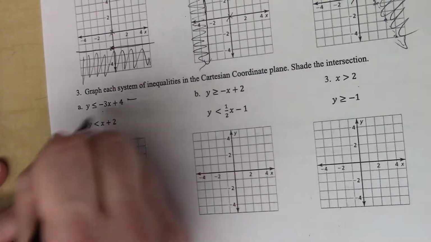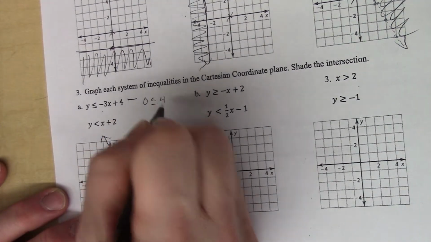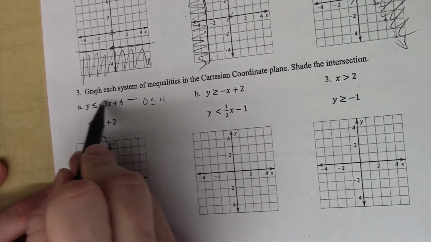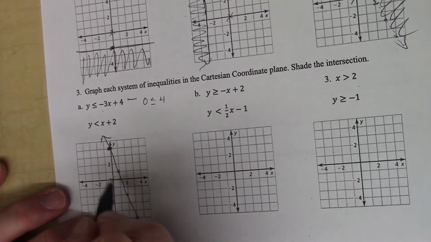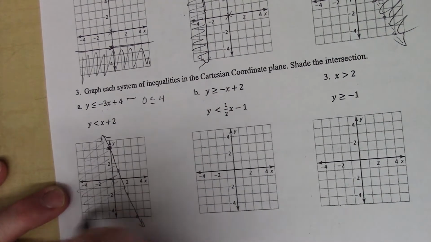Okay? Now I'm going to test 0, 0. 0 less than or equal to 4. Right? The 0 makes this always go away. And that is true. So that means that this is a yes. So I need to shade towards that.